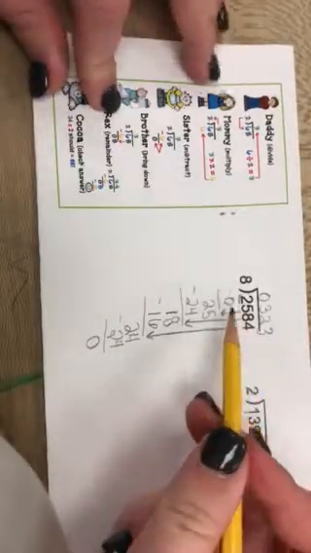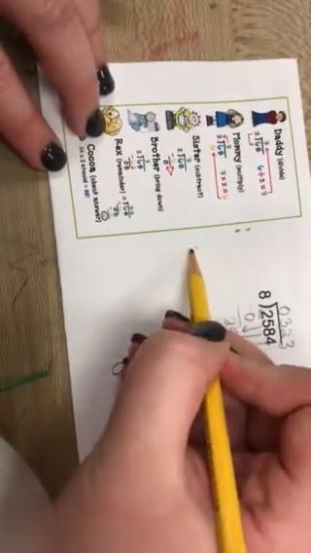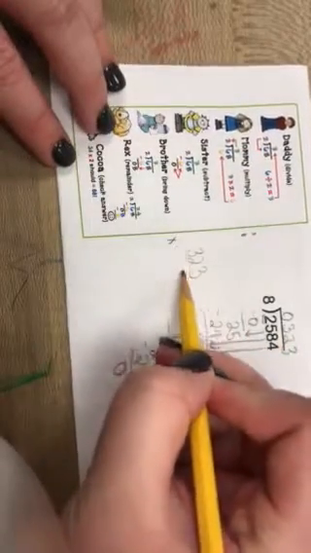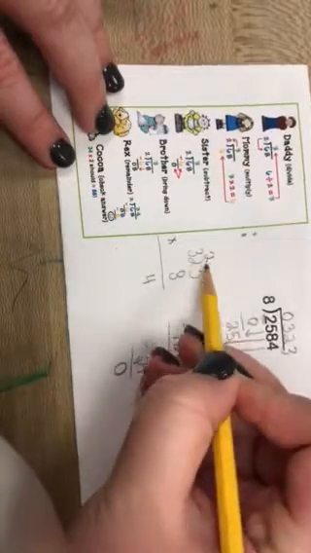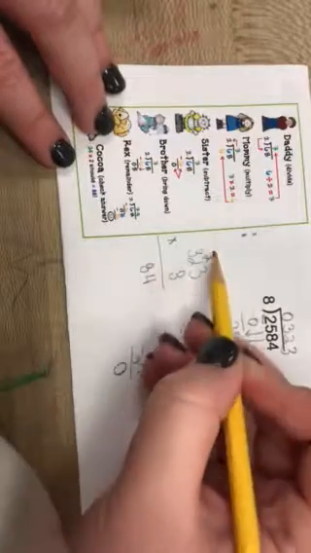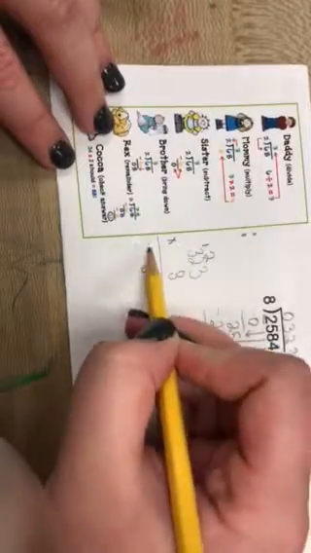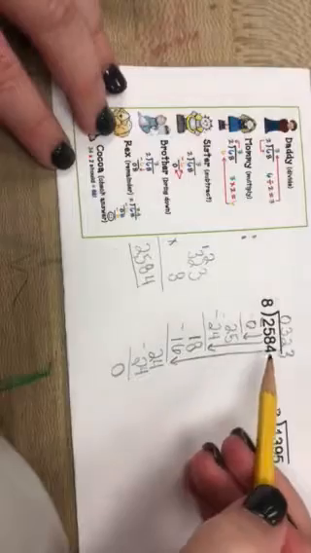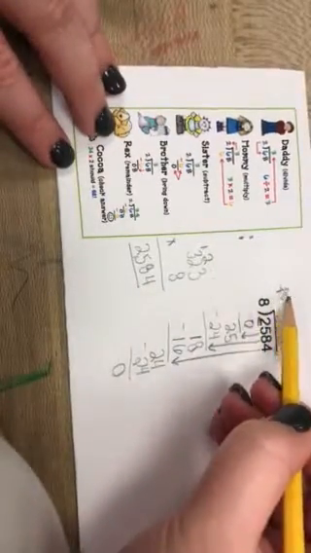And if I wanted to check my answer, Coco the cat checks her answer, I would simply just do 323, my quotient, times 8. 8 times 3 is 24. 8 times 2 is 16, plus 2 is 18. 8 times 3 is 24, plus 1 is 25. Is my product the same as my dividend? They are. So that means that this answer is correct.